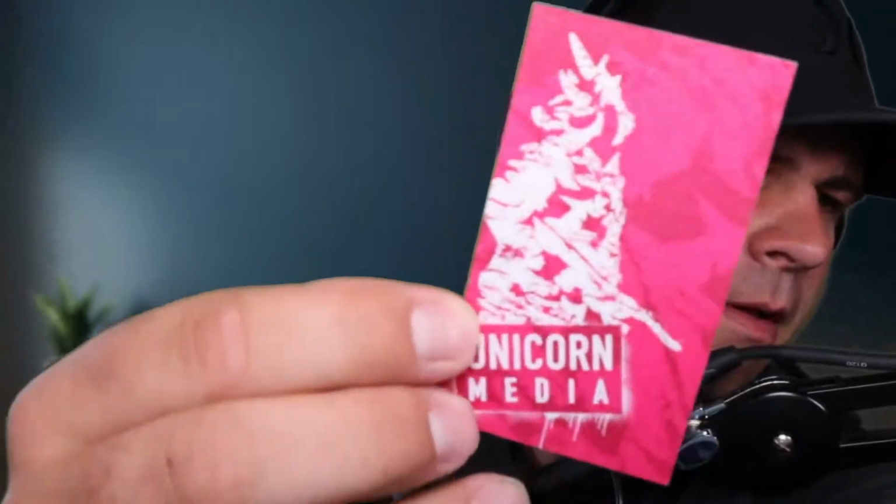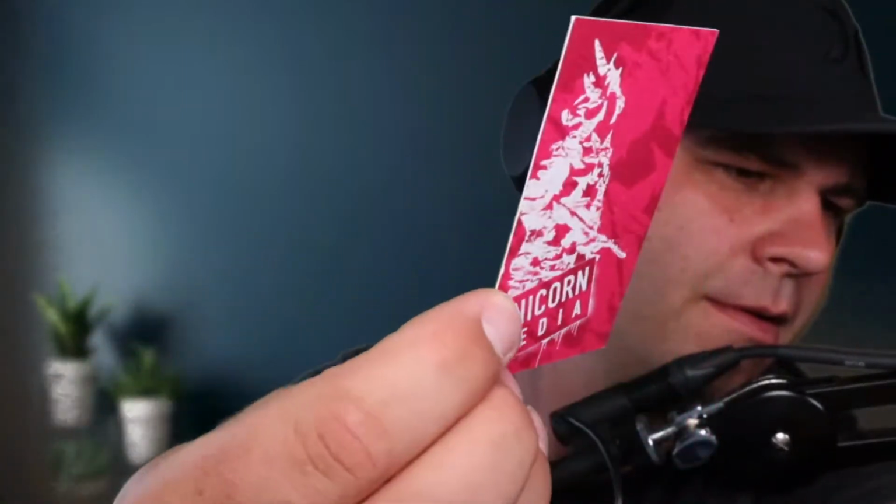You can't really tell, but that card has glitter. Super cool. And I got this from here as well. If you go to business cards, I don't even remember. Here we go. Ultra thick diamond glitter. These cards are amazing. I love them. Super cool stuff.